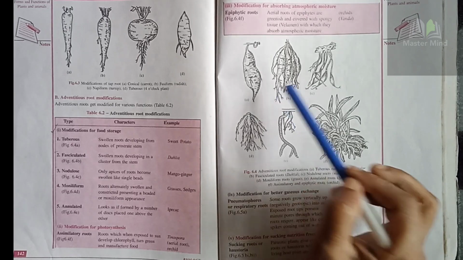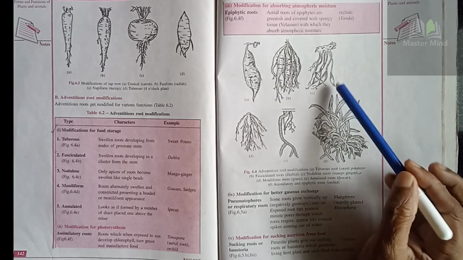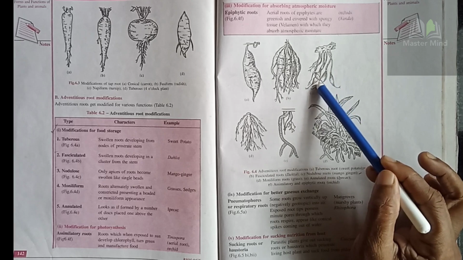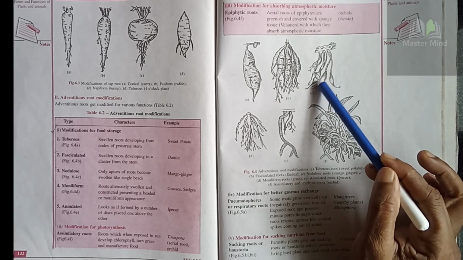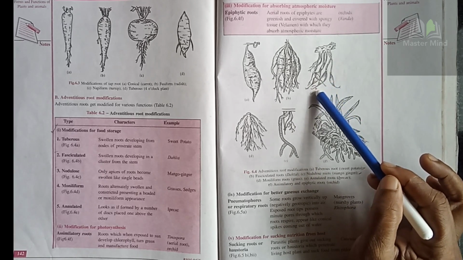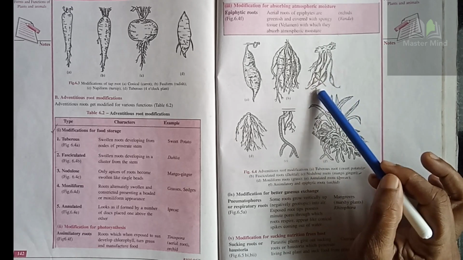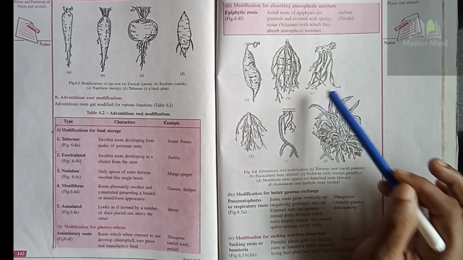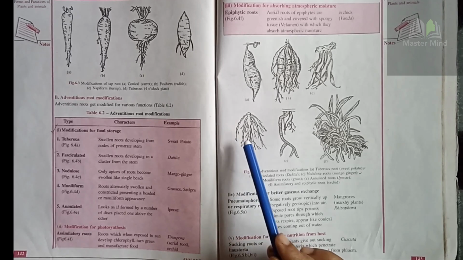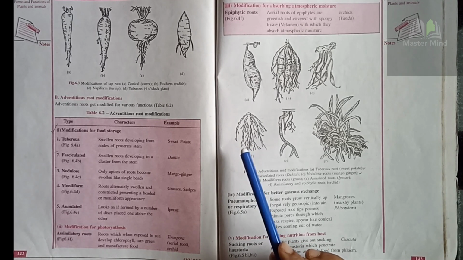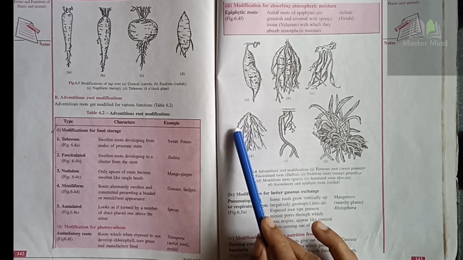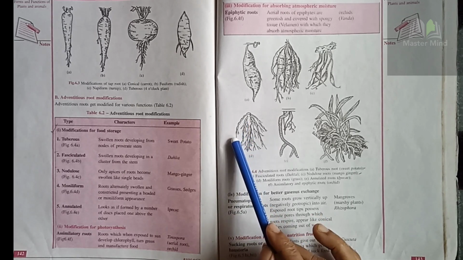Example, dahlia. Third, nodulose: only the apex of the root becomes swollen. Example, mango ginger. Fourth, moniliform: roots alternately swollen like beads. Example, grasses.